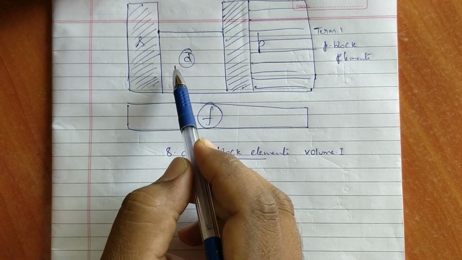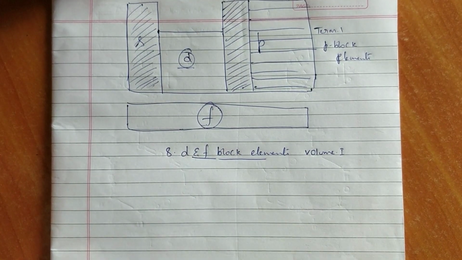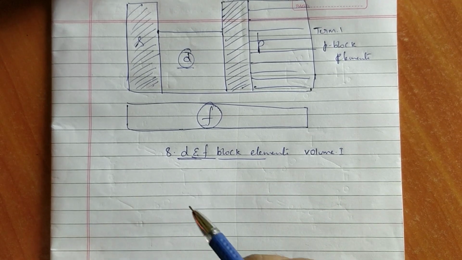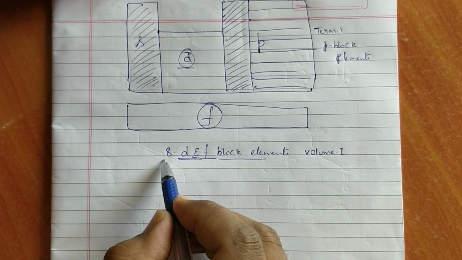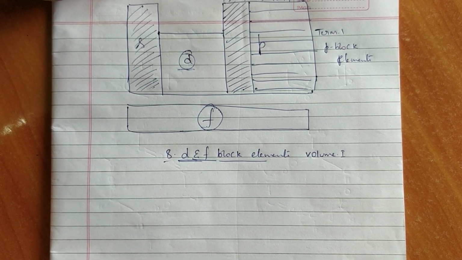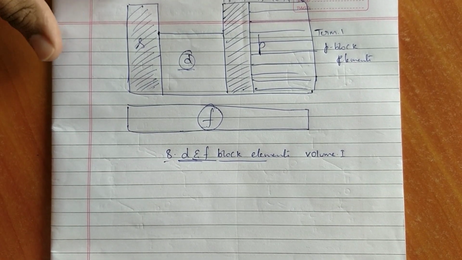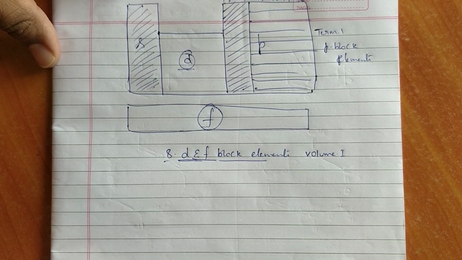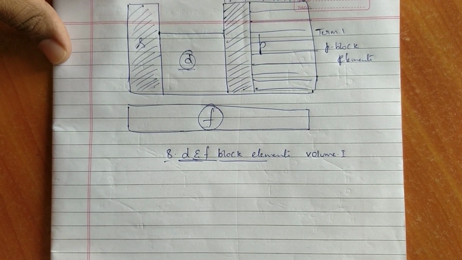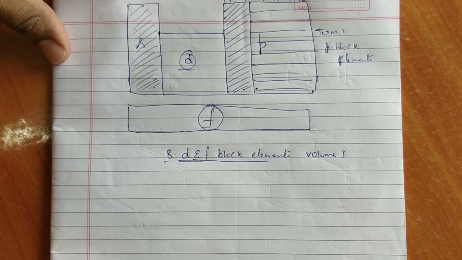So we are left with the D and F block elements. Our heading is D and F block elements, belonging to the 8th chapter. But before going to the chapter directly, first I would like to say what topics are present in this chapter, and those topics only we are going to discuss. Is it okay?